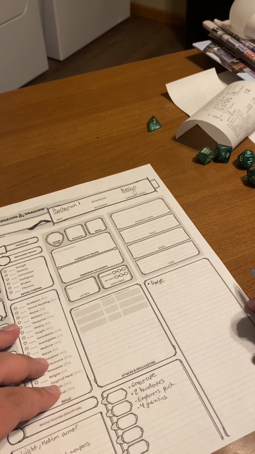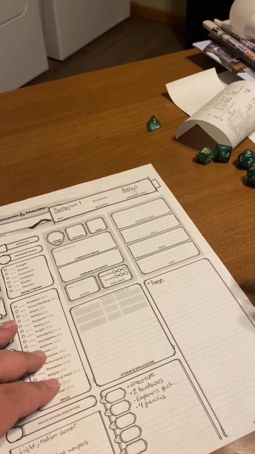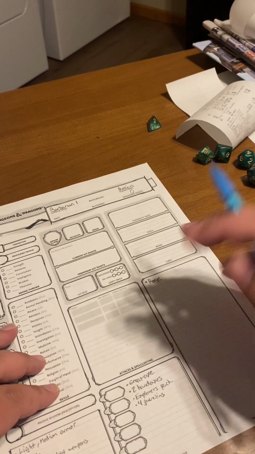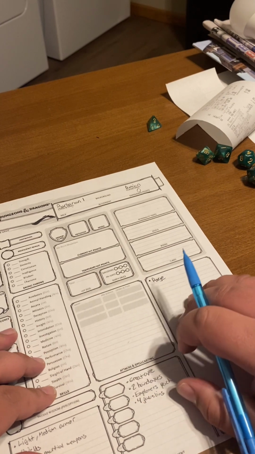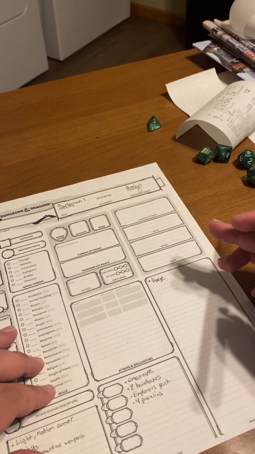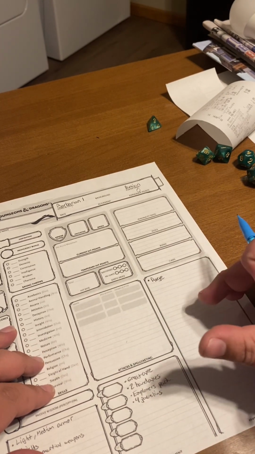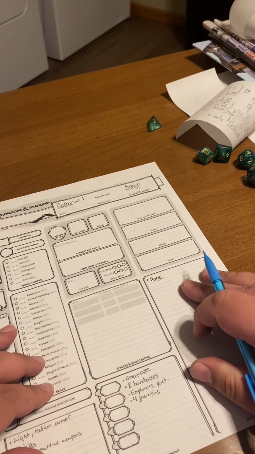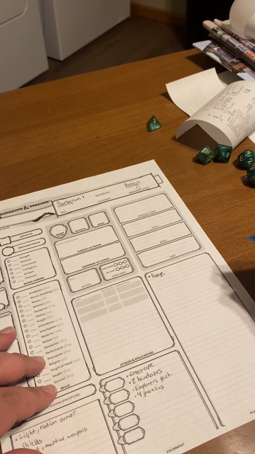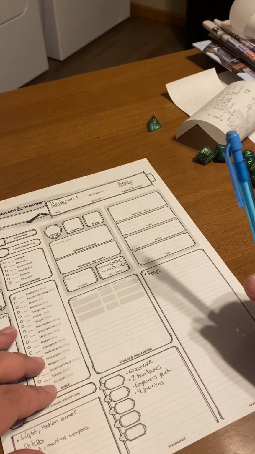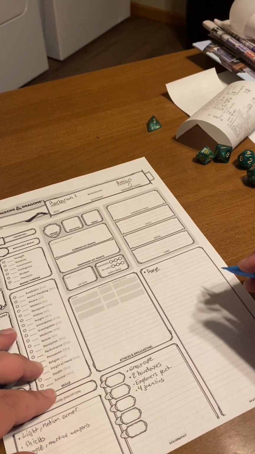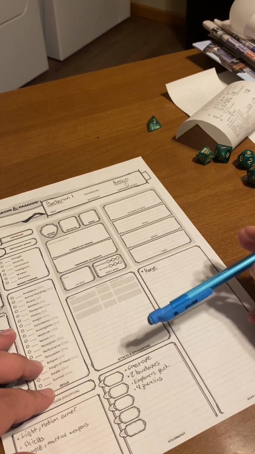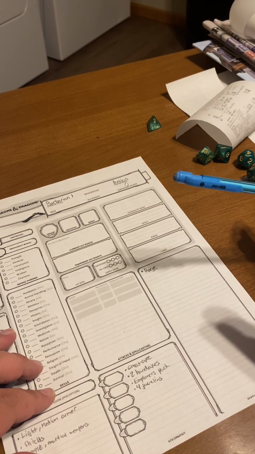For the sake of today, I'll just write down the name here, and then just tell you what it does. So rage, when you're in battle, you fight with primal ferocity. On your turn, you can enter a rage as a bonus action. And then while raging, you gain the following benefits if you aren't wearing heavy armor.